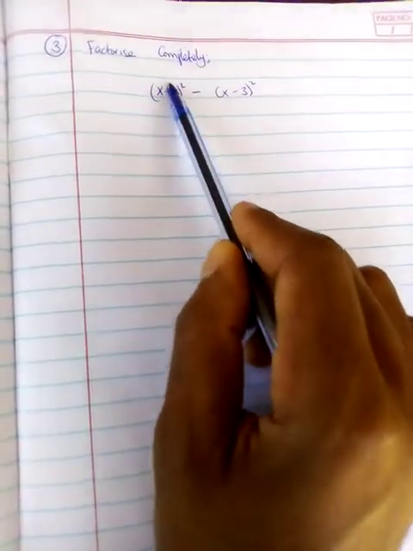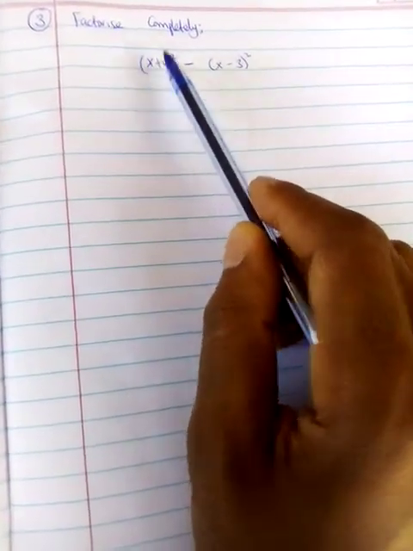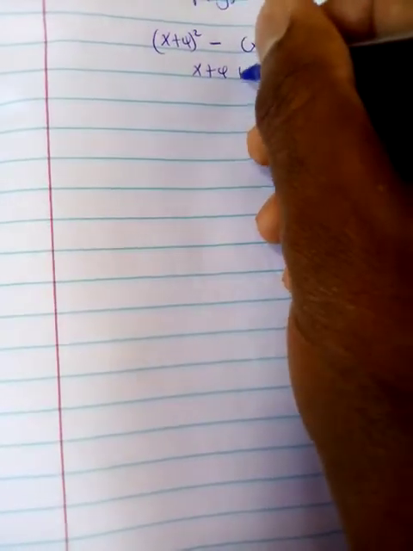So we have here another interesting question. They say factorize completely, but all that we need to see here is the fact that this is a difference of two squares. This is like one number a, this one is like b. It's like b squared minus a squared, which is a difference of two squares. So what we do is we take a difference of two squares, I add these two, so I have x plus 4 plus x minus 3, and this is going to be brackets x plus 4 minus open brackets x minus 3.